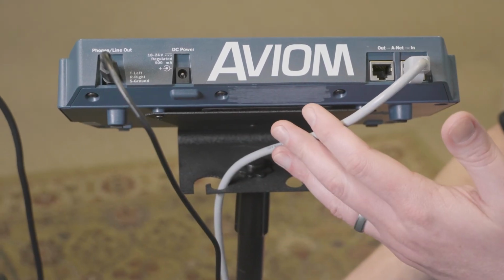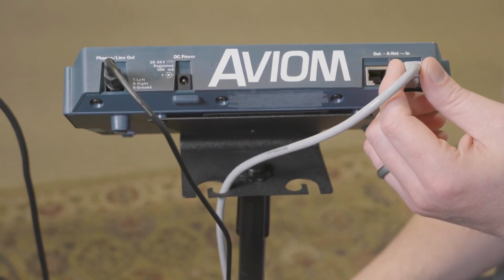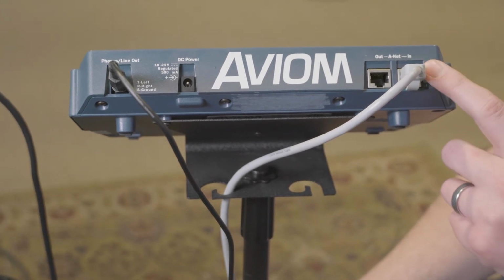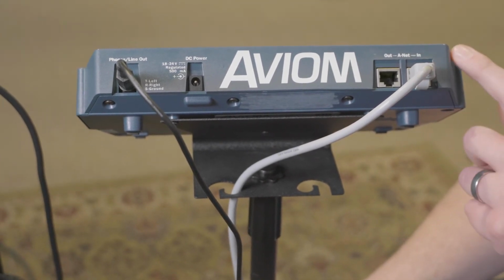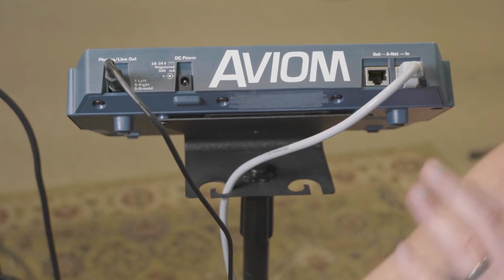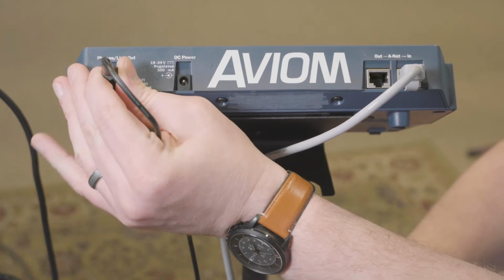This is the back of the Aviom where your headphone inputs are, as well as the Ethernet input. The Ethernet is responsible for powering the Aviom as well as sending the digital signal to allow you to have the individual channel mix for your particular Aviom. This is the input for your headphone cable.